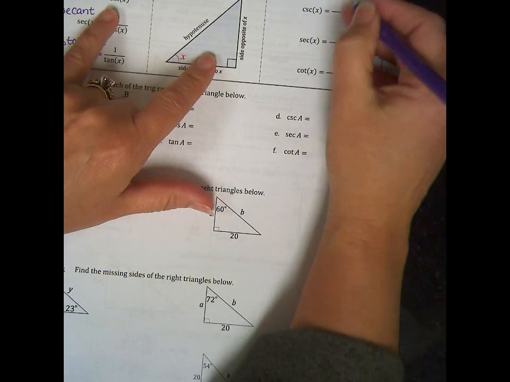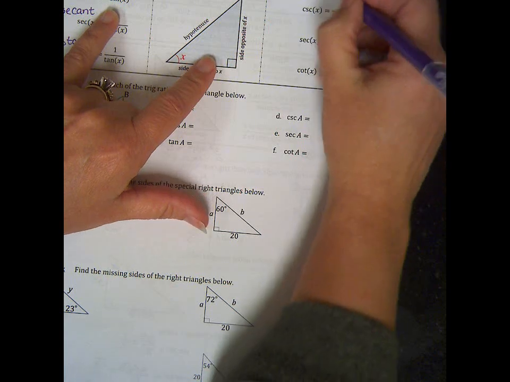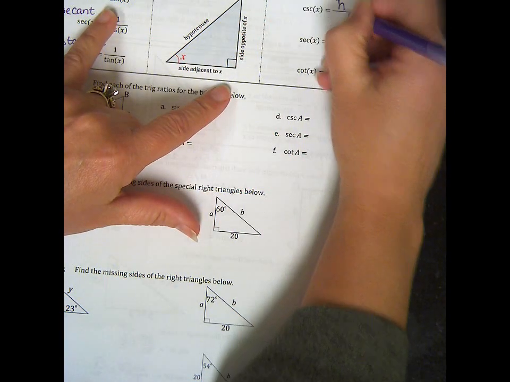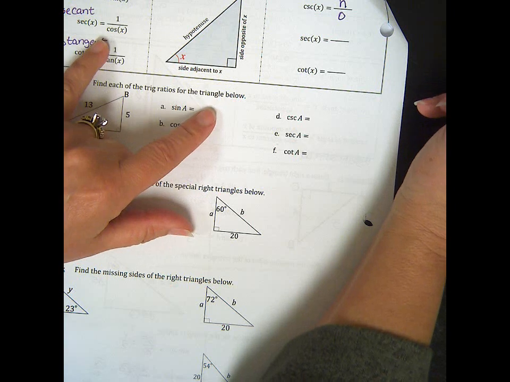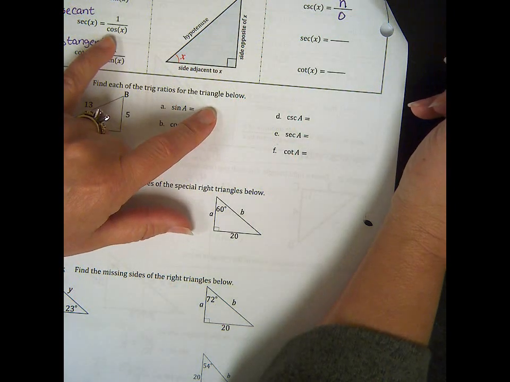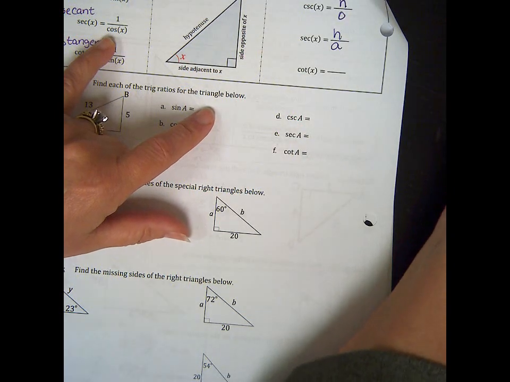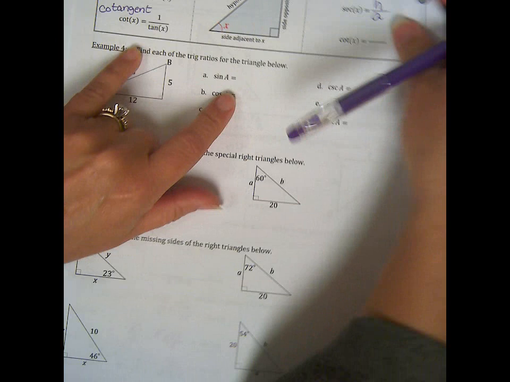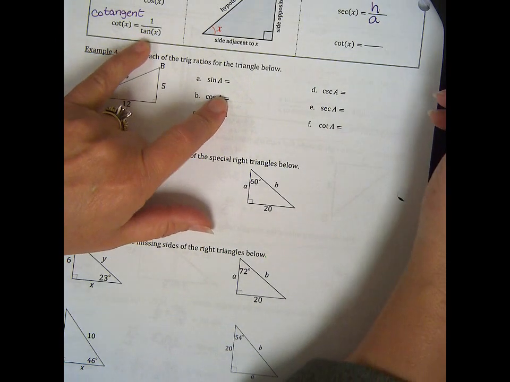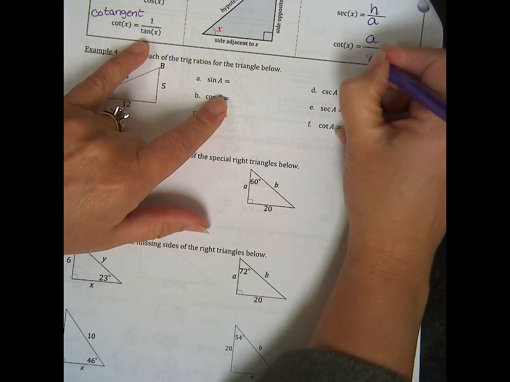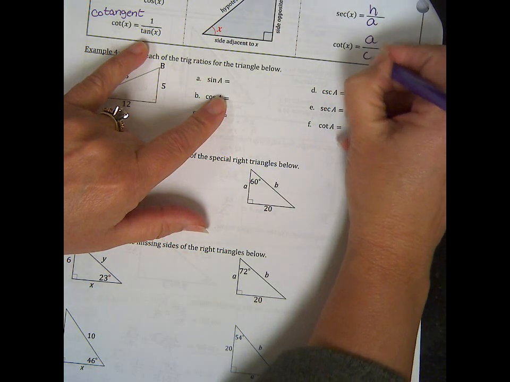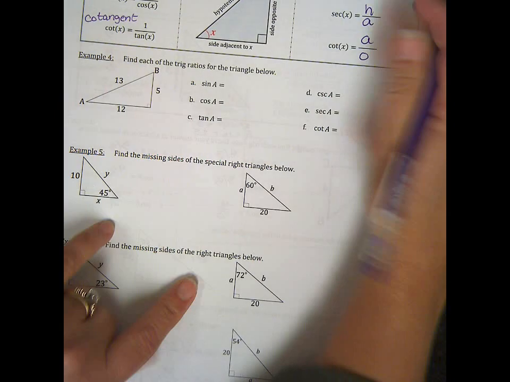So since sine was opposite over hypotenuse, cosecant is going to be hypotenuse over opposite. Since cosine was adjacent over hypotenuse, if we flip that over, secant is going to be hypotenuse over adjacent. And for cotangent, since it was opposite over adjacent, cotangent would be adjacent over opposite. So we flip all the original three to get the remaining 3, cosecant, secant, and cotangent.